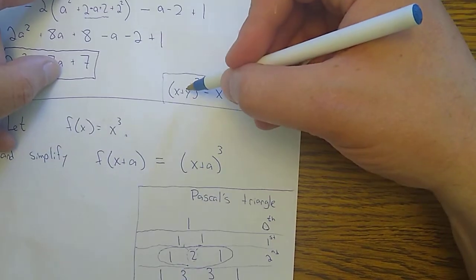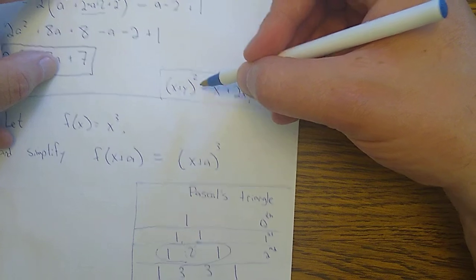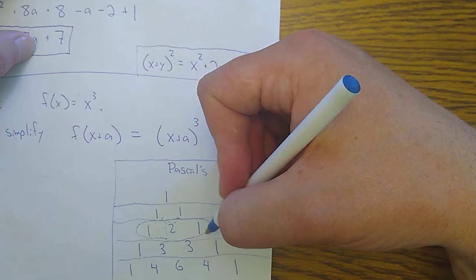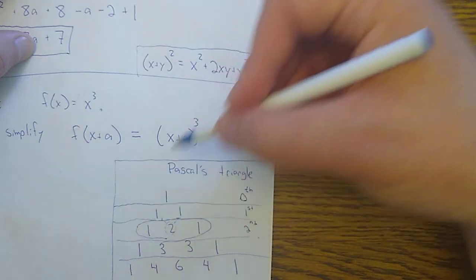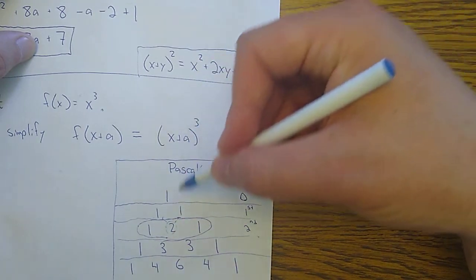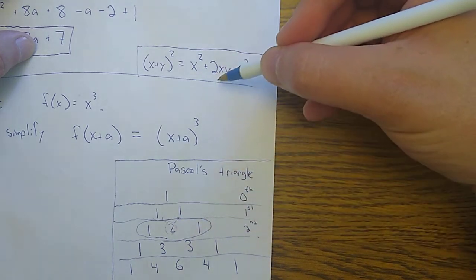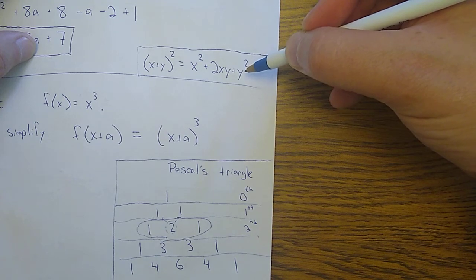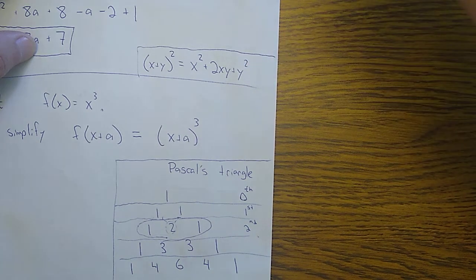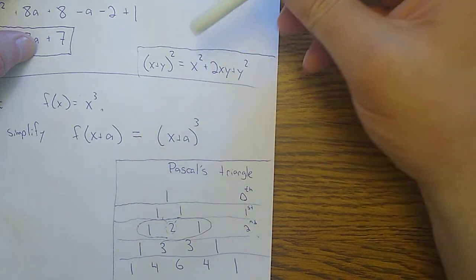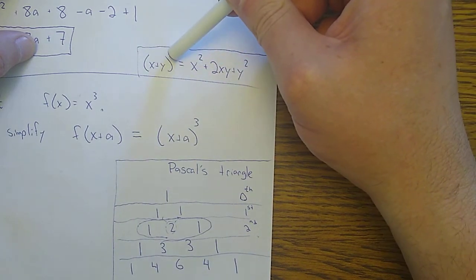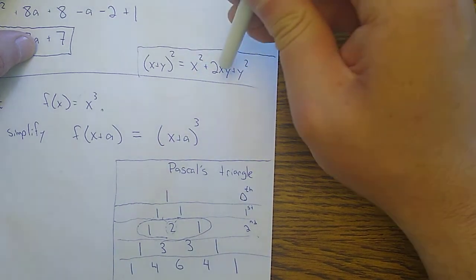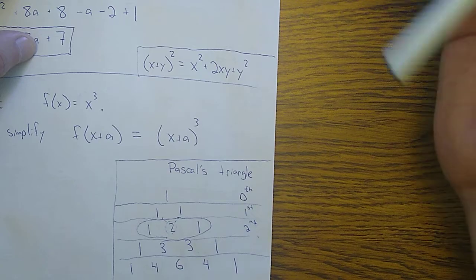So if you want to do x plus y to the second power, you go to the second row, and these numbers tell you the coefficients, meaning it goes 1x squared, 2xy, 1y squared. If you notice, it starts off with x squared because this is squared, and then as we go, each term has fewer and fewer x's, and more and more y's.